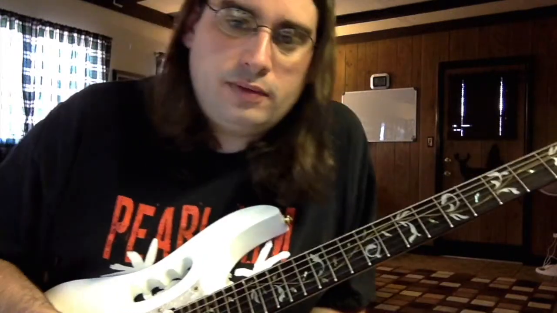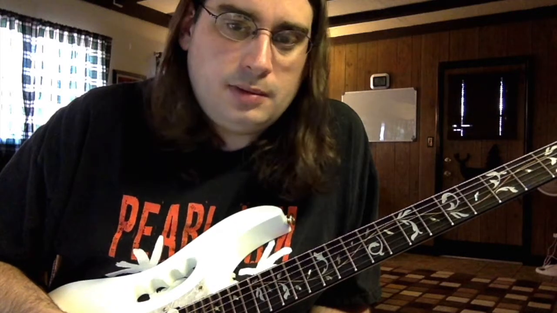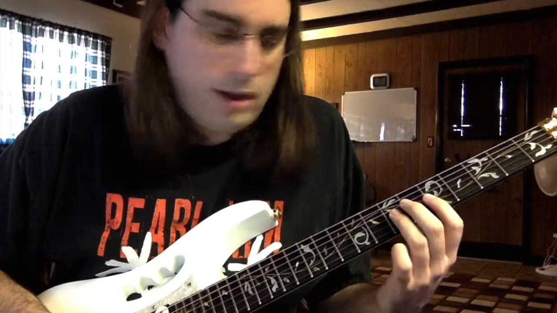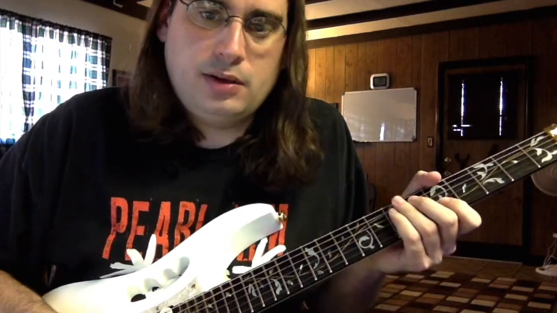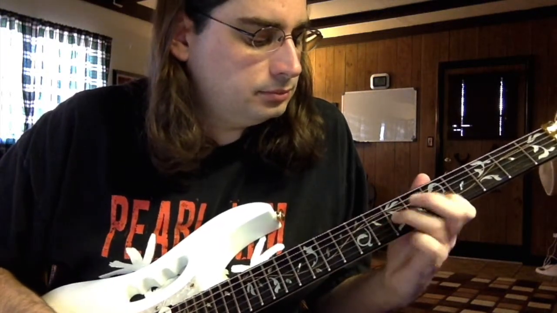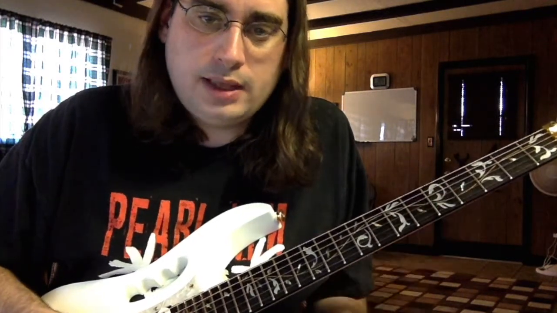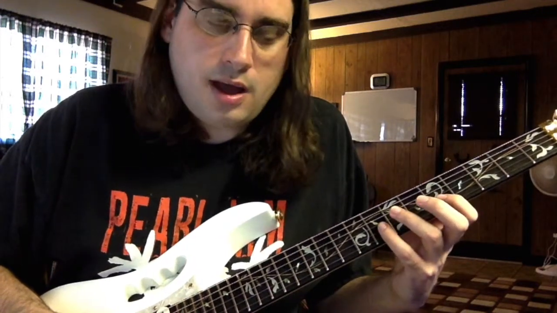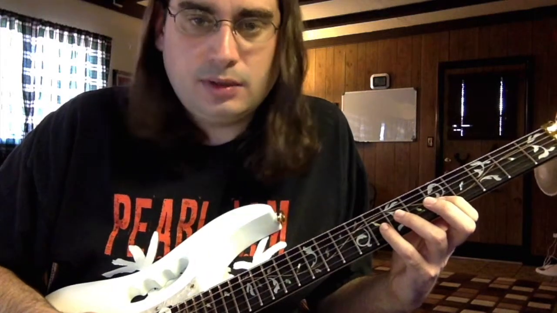If I wanted to play that over and over and over really fast, I would economy pick that. And the reason why is because it is one note on the G string followed by a note on the B string. Now if I alternate pick that, that's definitely an option. I mean, that's something I can do. But if I economy pick it and throw in that pull off, now I can get some really serious speed going.